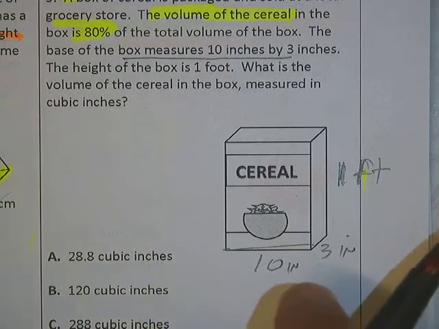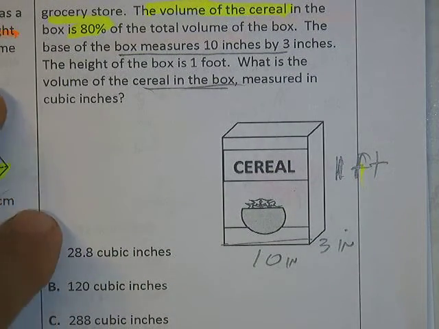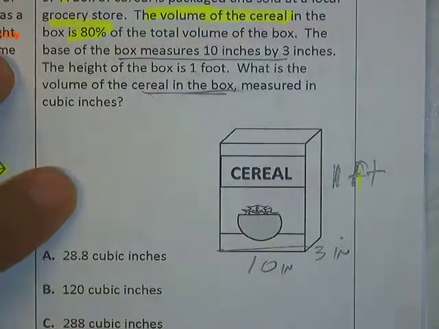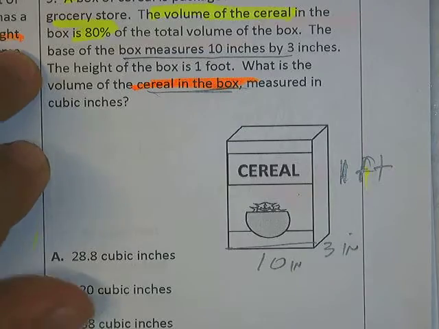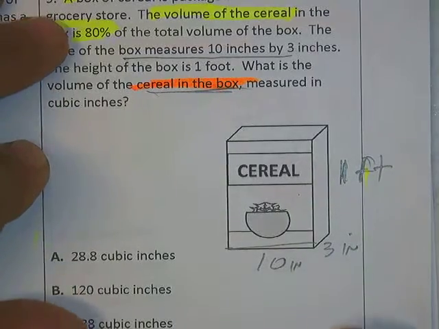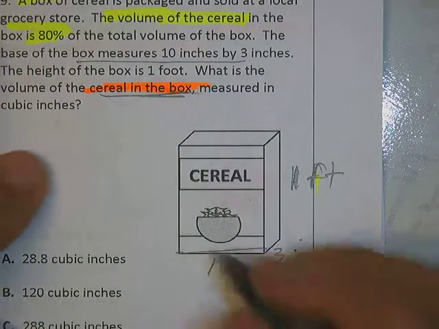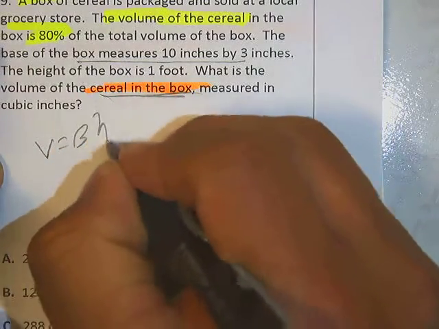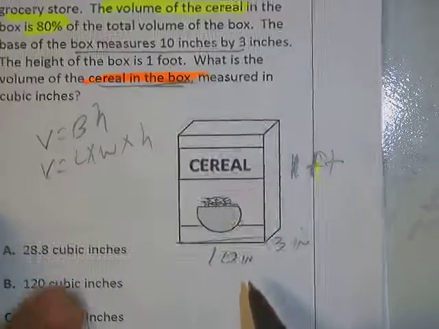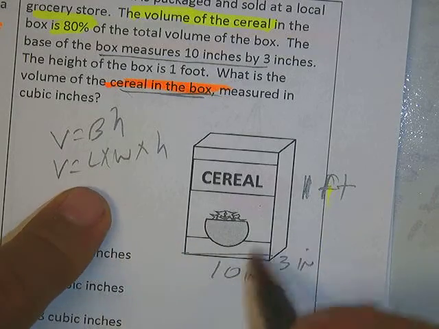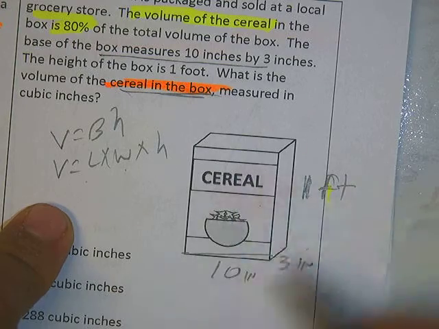The base of the box measures 10 inches by 3, so the base, which is this part here, is 10 by 3, and the height is 1 foot. This is in inches, this is in inches, this is in feet. What is the volume of the cereal in the box? Don't forget, they want the volume of the cereal in the box. They want the volume of the bag, not the whole thing.